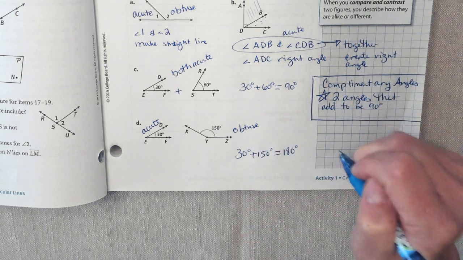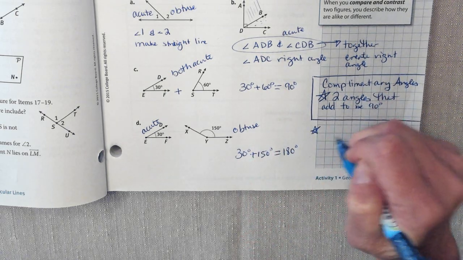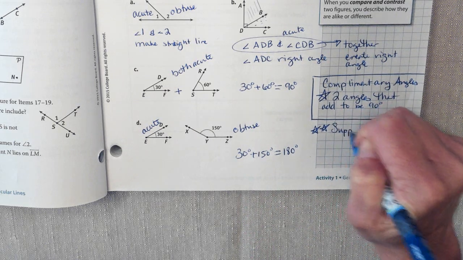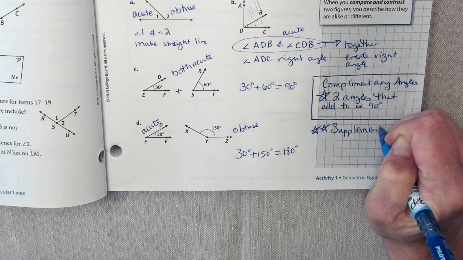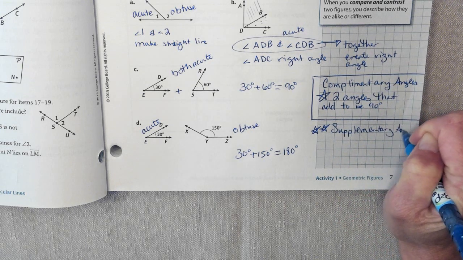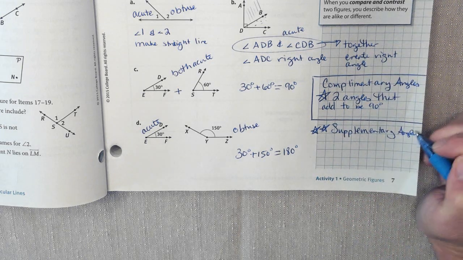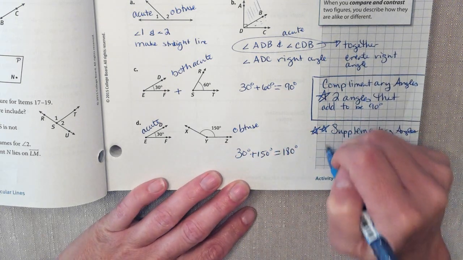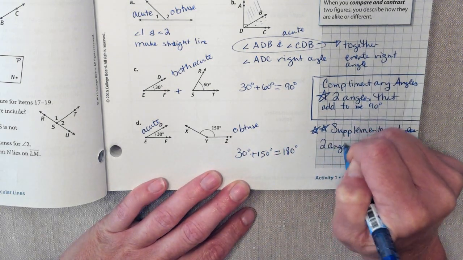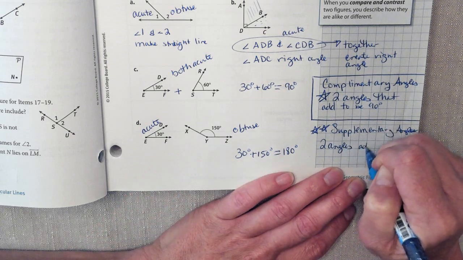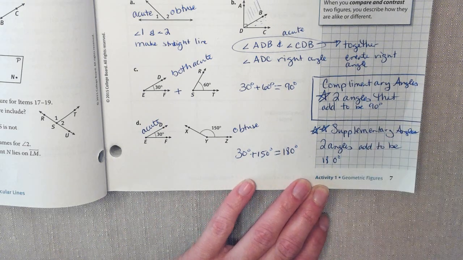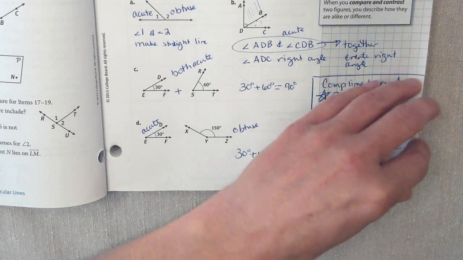These two down here, I'm going to put another star, double star. These two are what we call supplementary. Hard to write on the edge of my book. Supplementary angles. That's an E and an S, if you can see it. That's when two angles add to be 180 degrees. So let's go to the page and see what else we have.